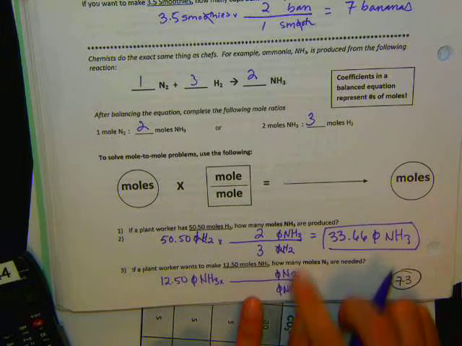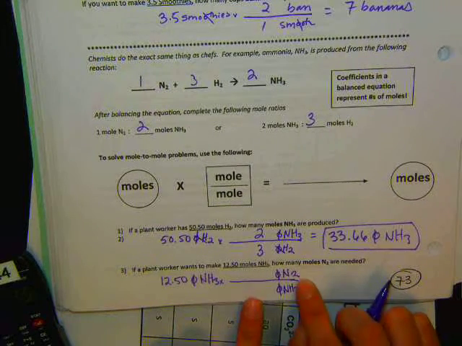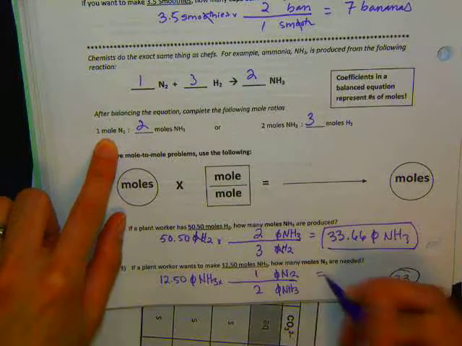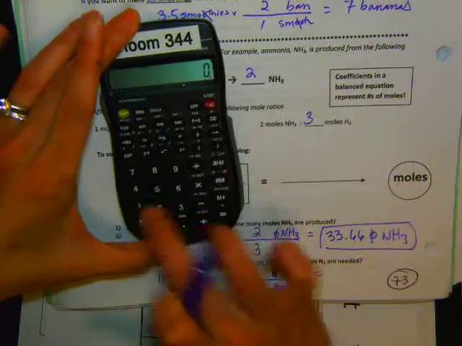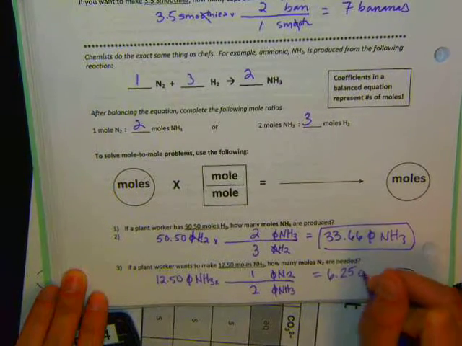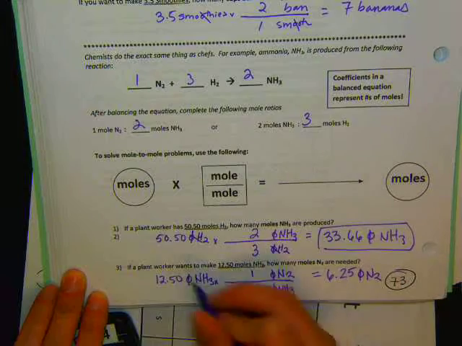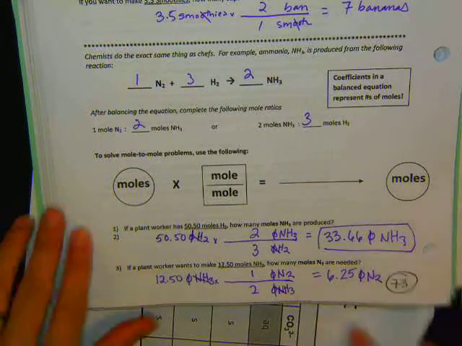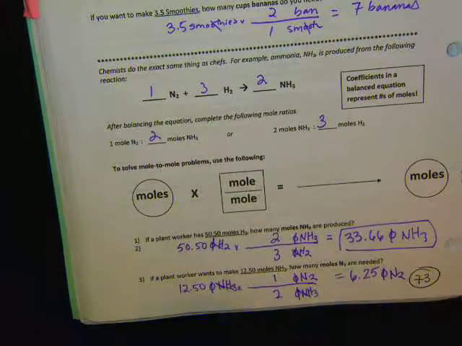But where do I find these numbers? You guys are amazing. Is it 6.25? Yeah, right? Moles of N2, right? Because I cancel out the NH3. Does this make sense? This isn't too bad? Excellent. I'm so proud of you guys. Because this is really tough stuff.